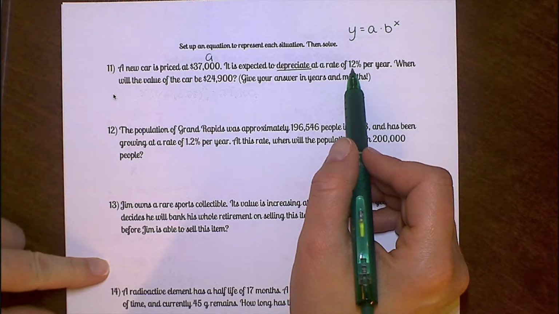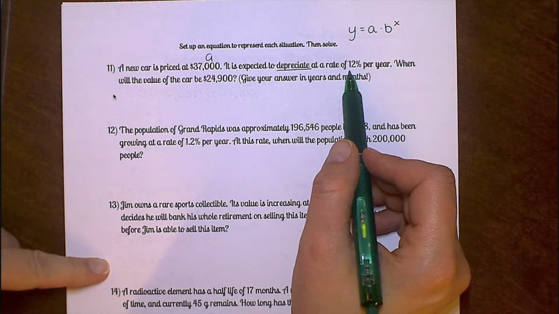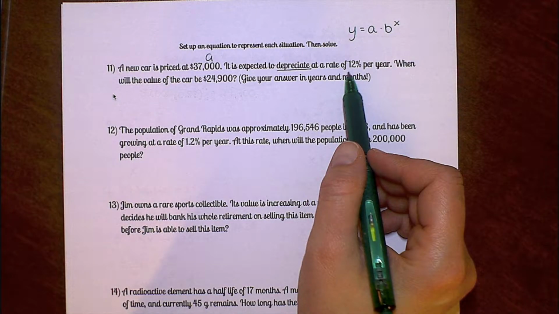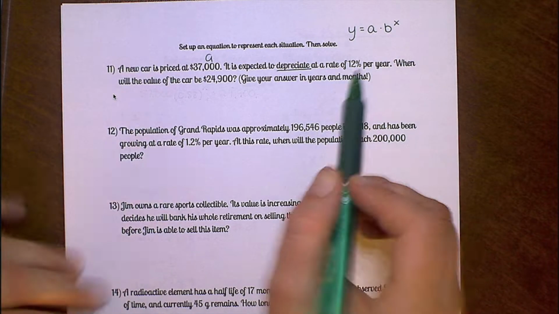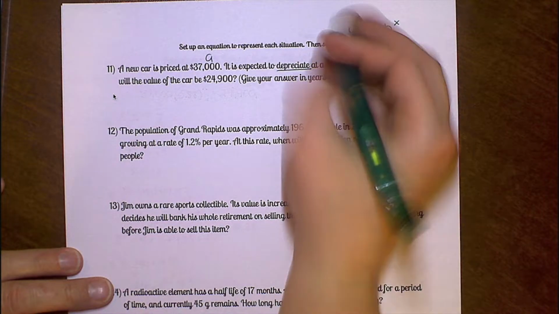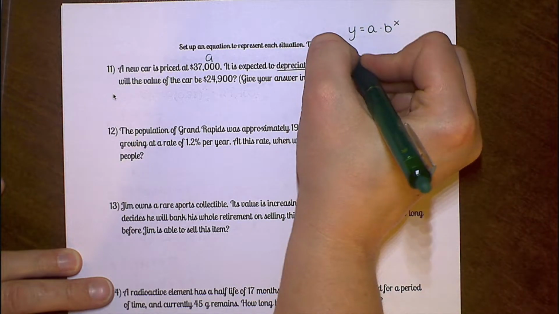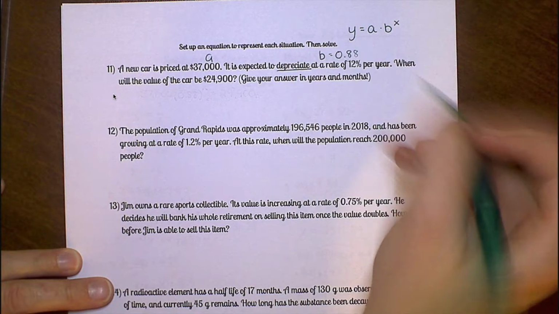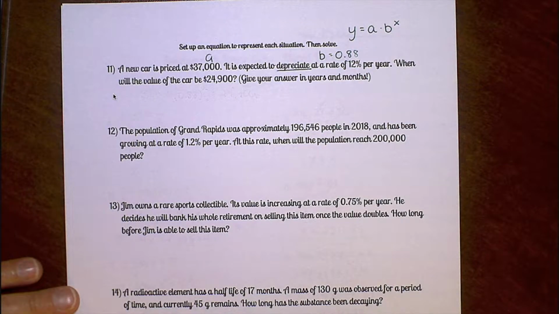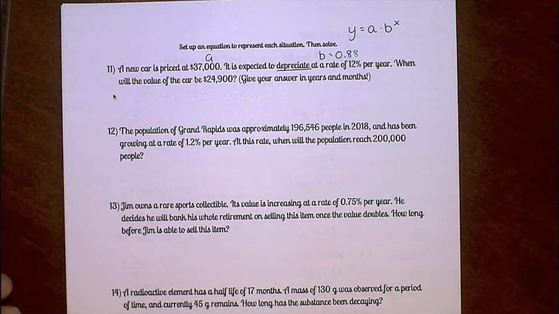But to decrease by 12%, what we actually want to multiply by is the percentage that we're keeping. So when I'm depreciating by 12%, I'm plugging in b equals 0.88, and I got that from doing 100% minus 12%, and that would really be 88%.